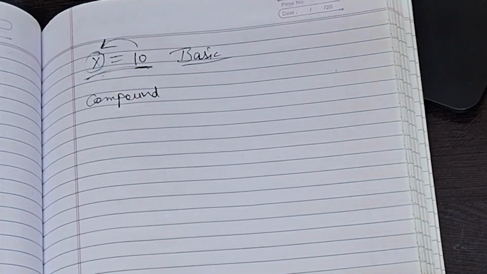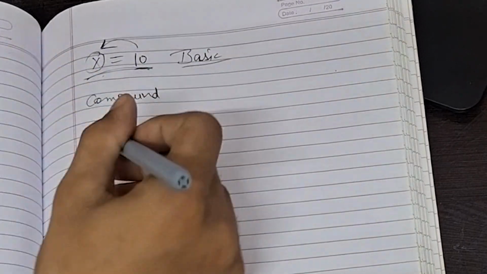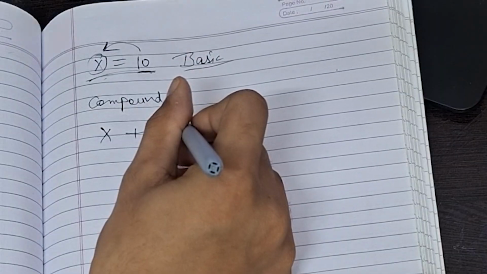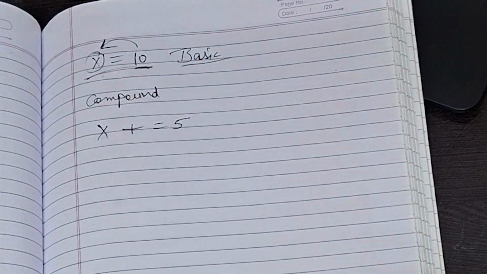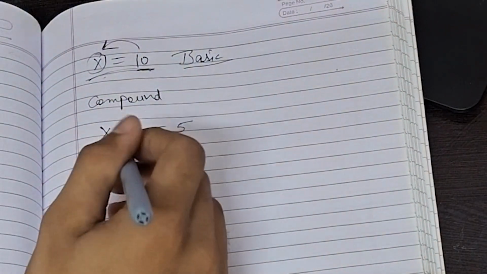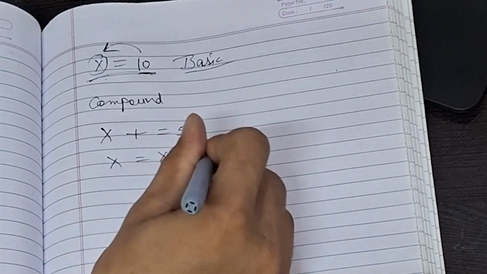Like we have an example here, x plus equal to, sorry, x plus equal to 5. Not 10, we have 5 there. So x plus equal to 5 means x equal to x plus 5.